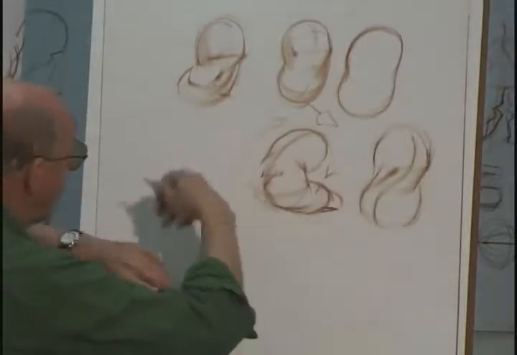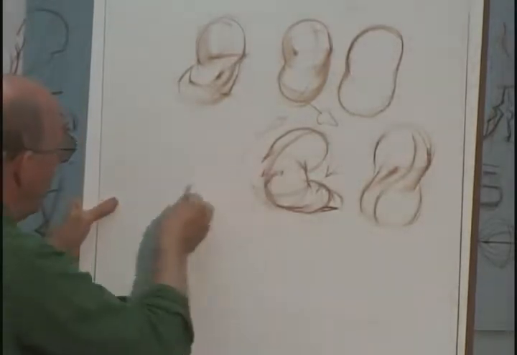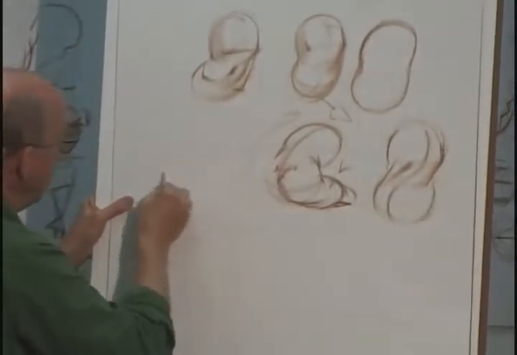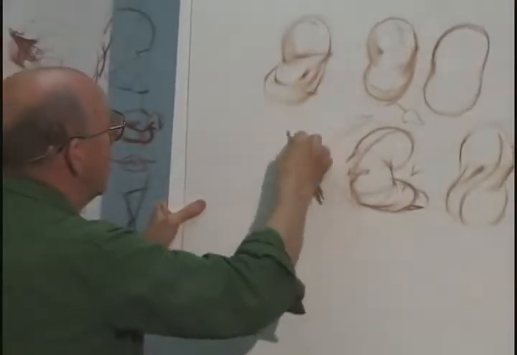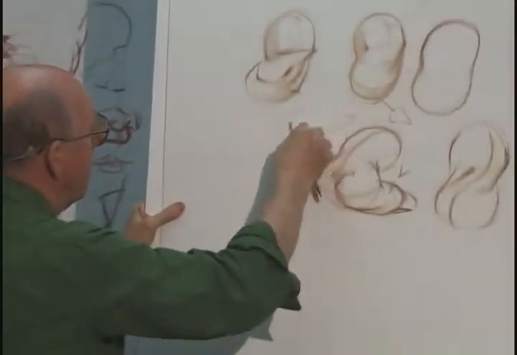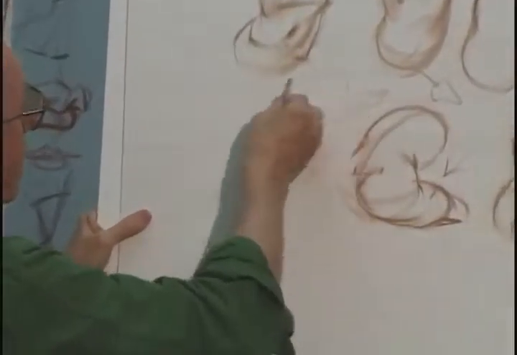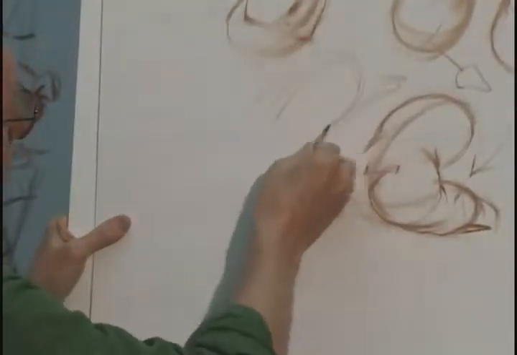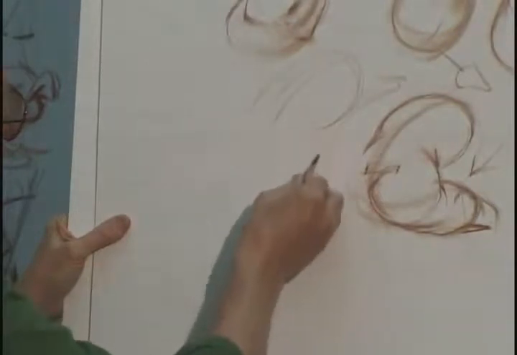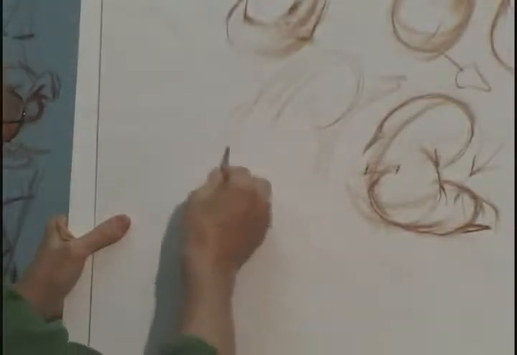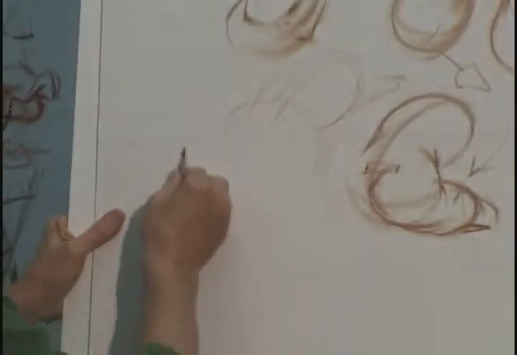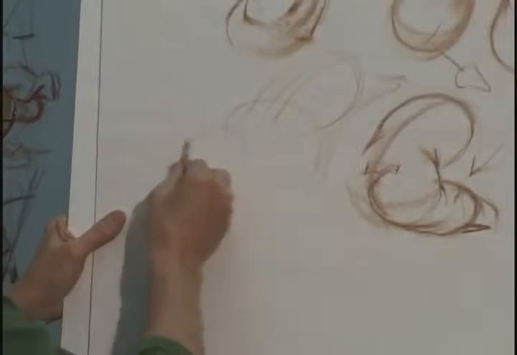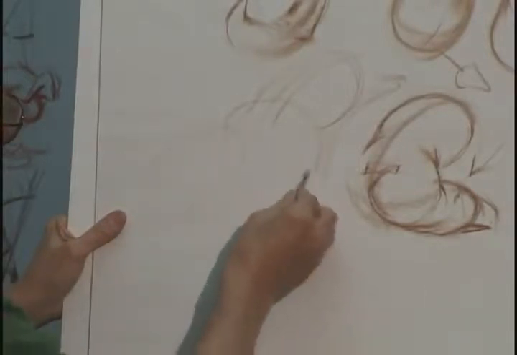Now, let's turn this around. Here again, feel, I'm getting a sense of, I'm visualizing now a form inside, overlapping volumes. I'm bringing this leg out here. Now let's pull this leg out also.